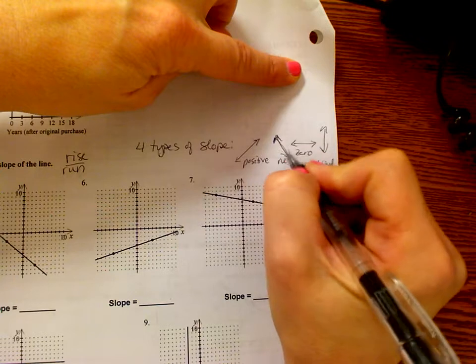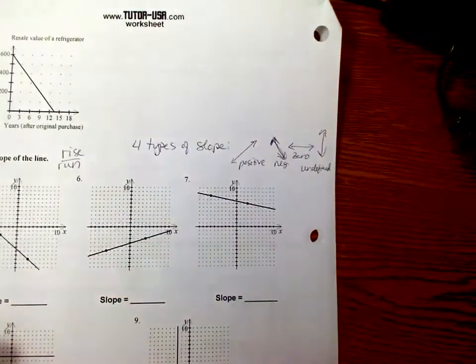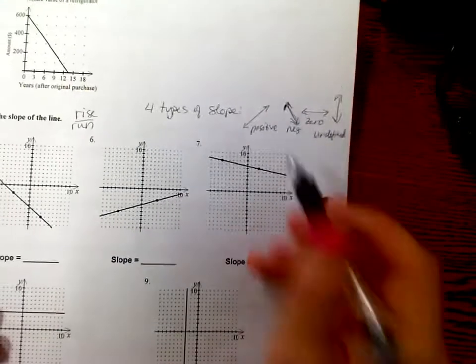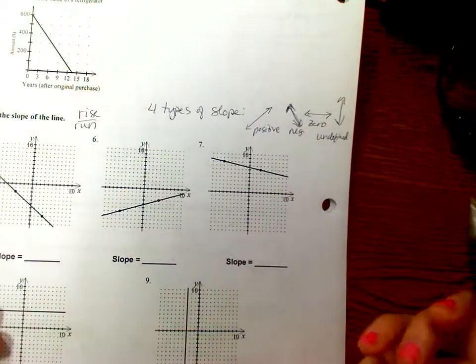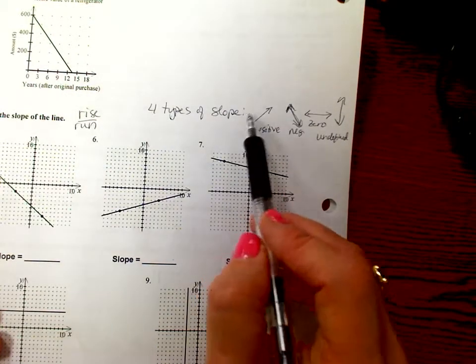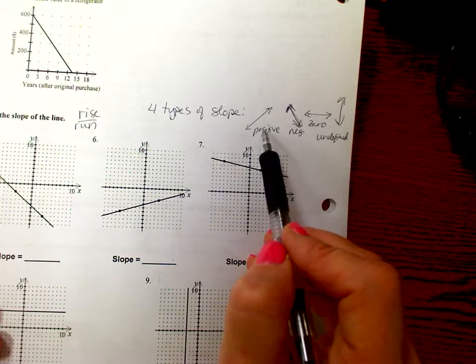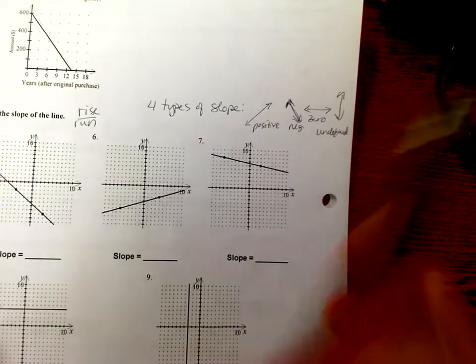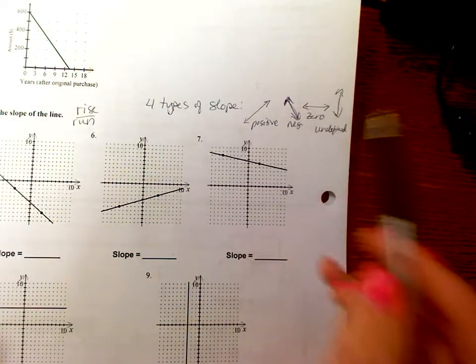So if you just have to classify the type of slope it is, if it's positive, negative, 0, or undefined, just look at the lines and which way they're going. It's always from left to right. If left to right's going up, it's positive. If left to right's going down, it's negative. Horizontal, 0. Vertical is undefined.